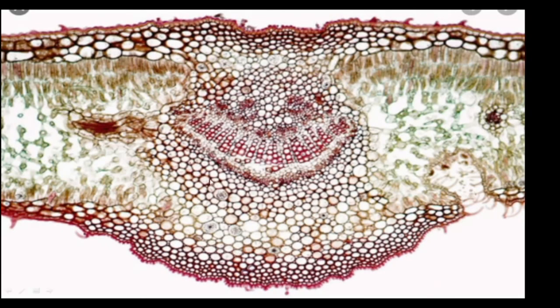Then this is a microscopic slide of a TS of Nerium leaf. Here you could see a small pit. This is the lower epidermis. A small pit or cavity is present. Inside the cavity, the stomata are present, therefore to avoid transpiration. Then here are the mechanical tissues. These are the xylem and phloem which are present there.